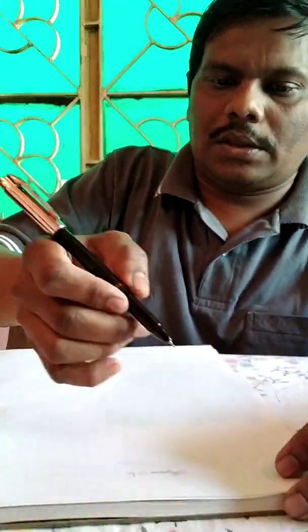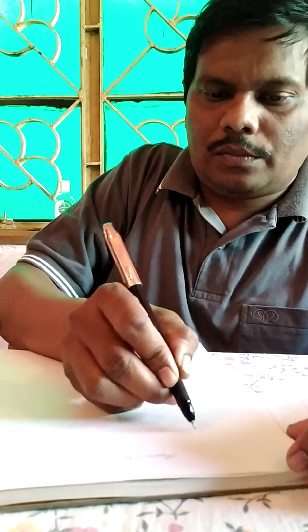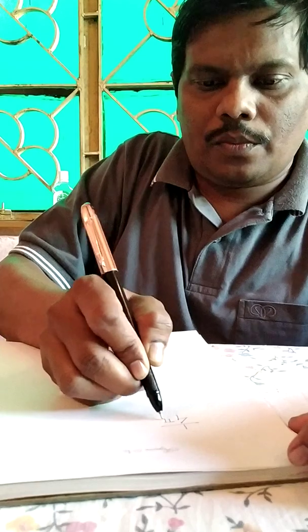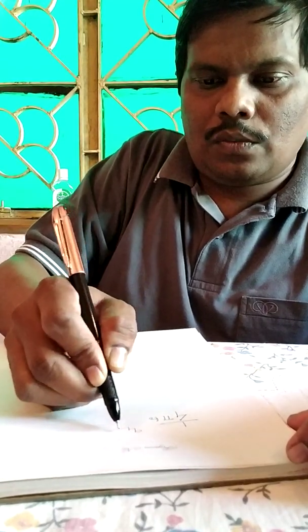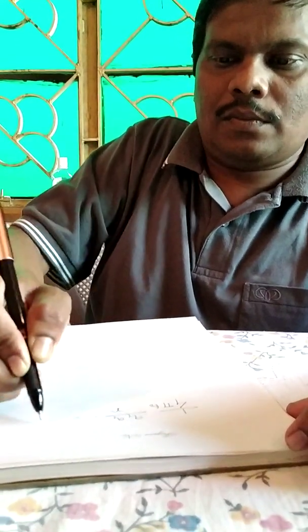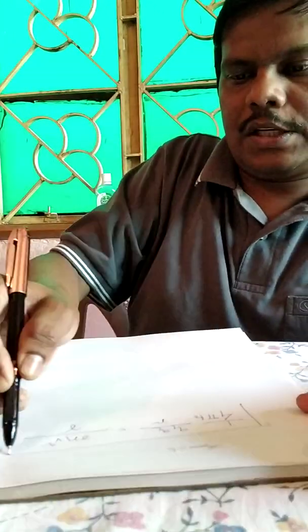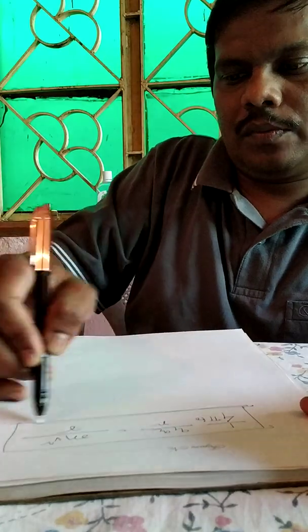I hope you remember in the atomic structure chapter, in the Bohr model of atom, one equation: 1 by 4 pi epsilon naught q1 q2 by r square equal to mv square by r. This equation is very important in the Bohr model of atom.